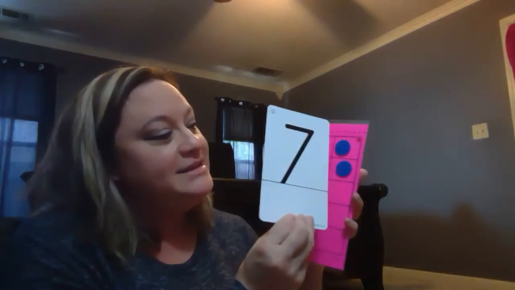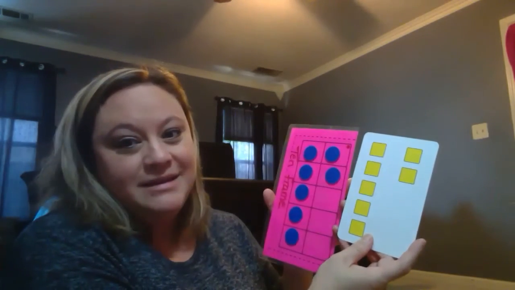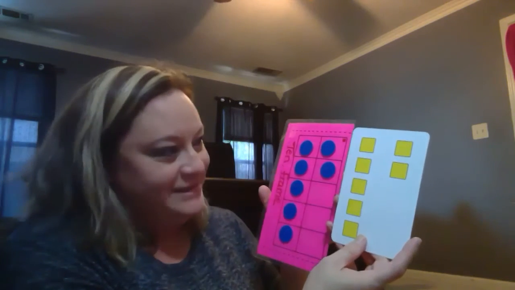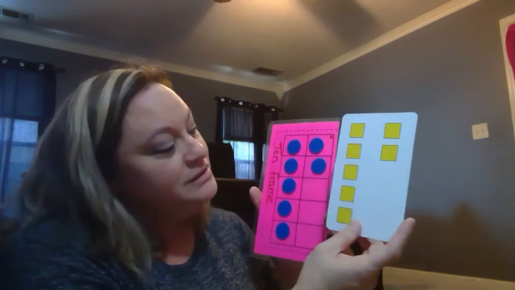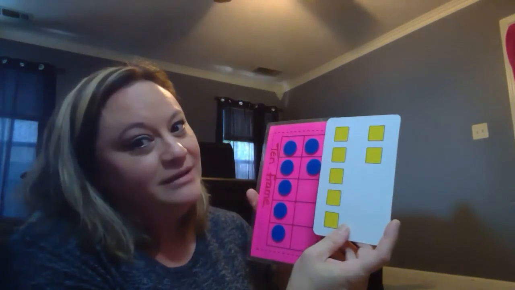Put on your chips. Put it on your paper. I used double-sided tape to help it stick. Sometimes you have to replace it because it kind of gets not as sticky after a while. All right, there's my 7 because I know this is 5, 6, 7. And here's my number 7. Let's see. Is the layout the same? Yes, it is. I have 7 blue circles and 7 yellow squares.